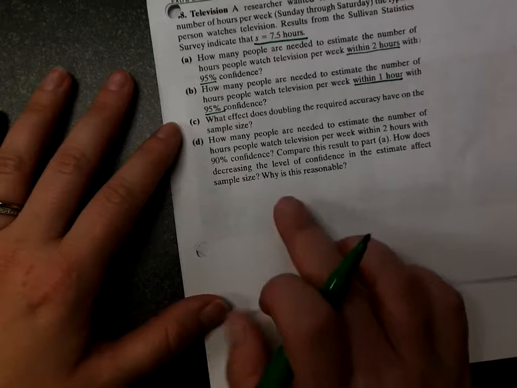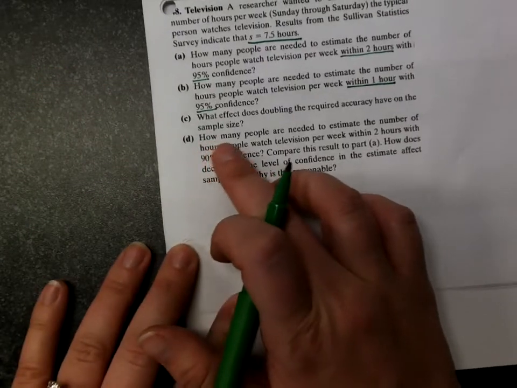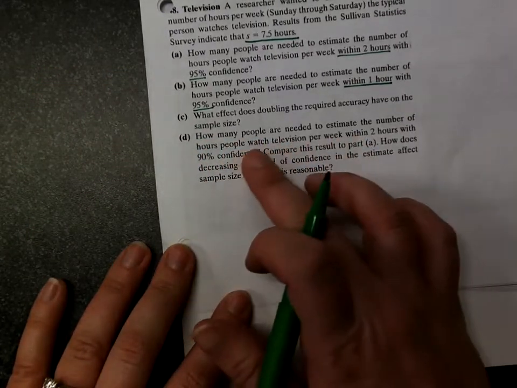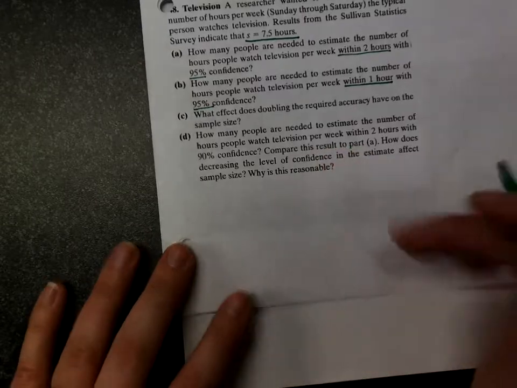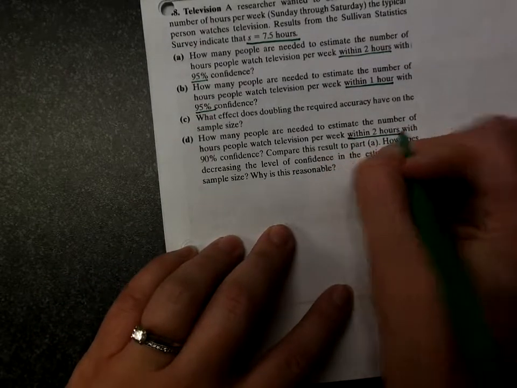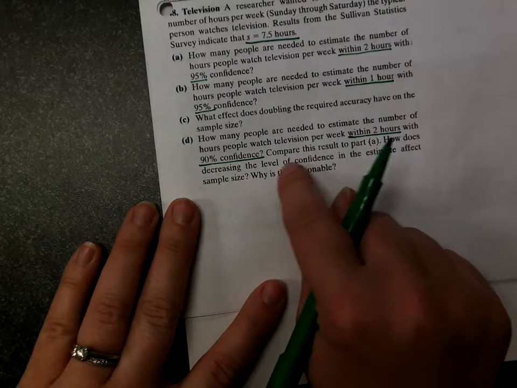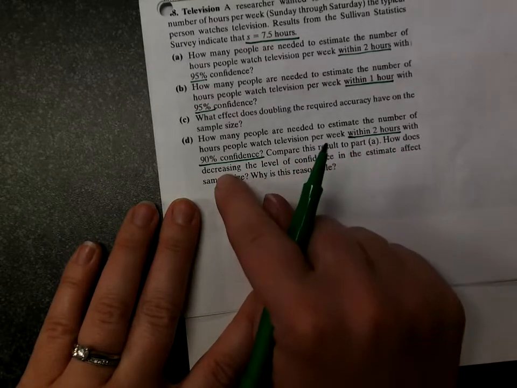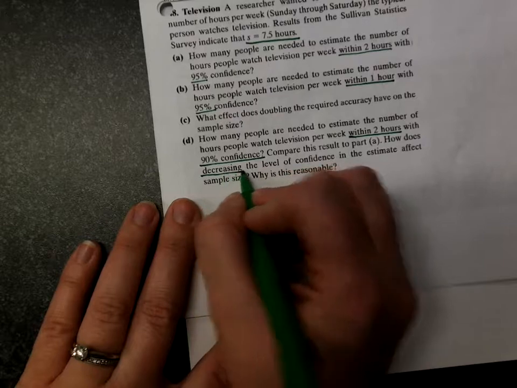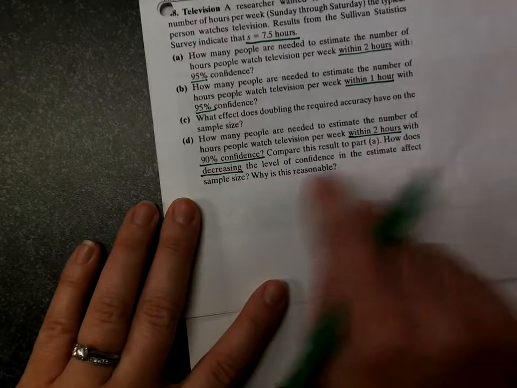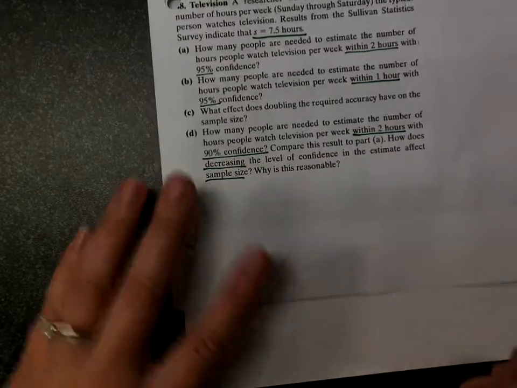Part D. How many people are needed to estimate the number of hours people watch television per week within 2 hours? There's my margin of error. But now with only 90% confidence. And then we want to compare that to part A. And how does decreasing the level of confidence in the estimate affect the sample size? Alright.